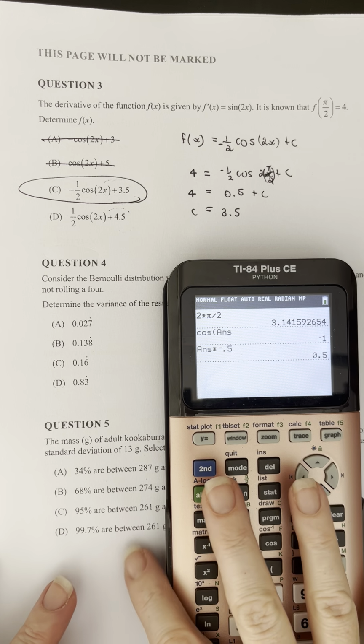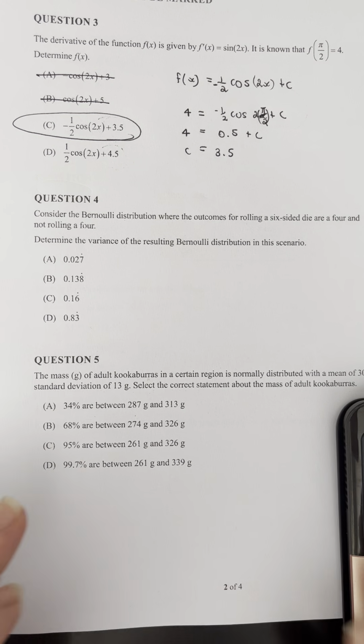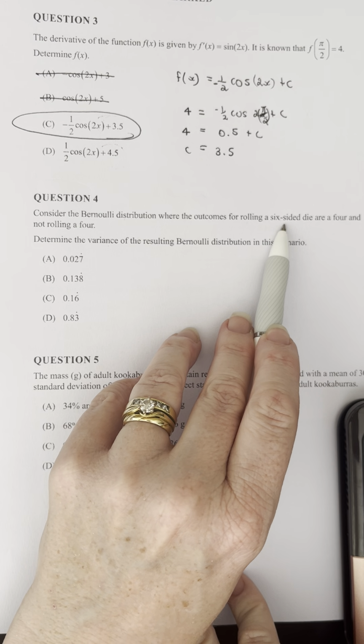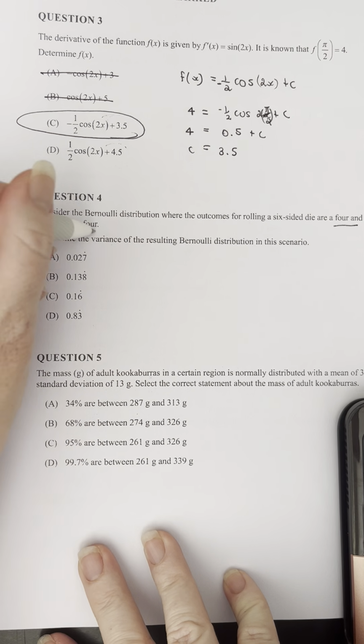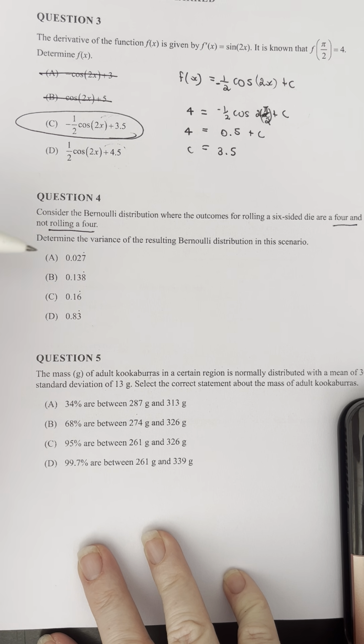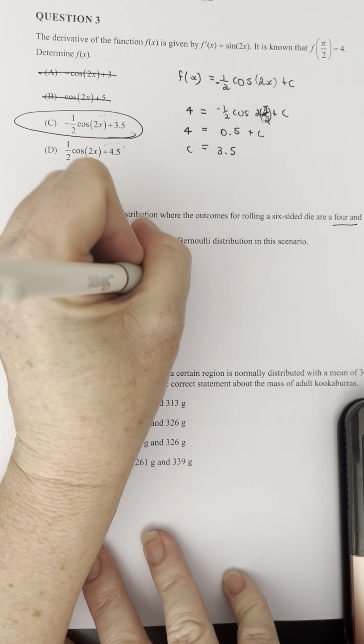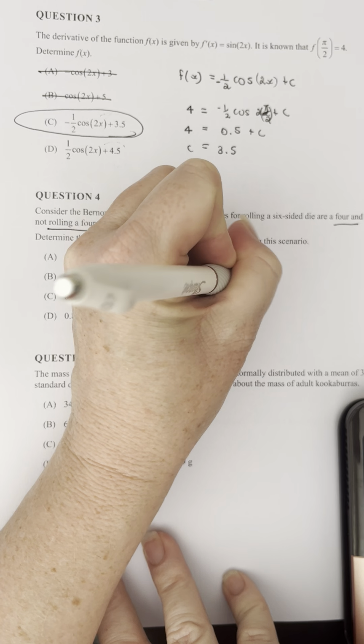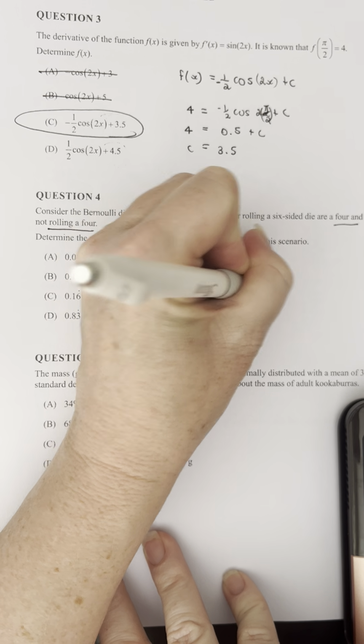For question 4, I've got a Bernoulli distribution where the outcomes for rolling a 6-sided die are 4 and not 4. And it says determine the variance of the resulting Bernoulli distribution in this scenario. So we don't have a number of trials, which means we're just going with our n equals 1. So our variance is n p outside of p, 1 take p.